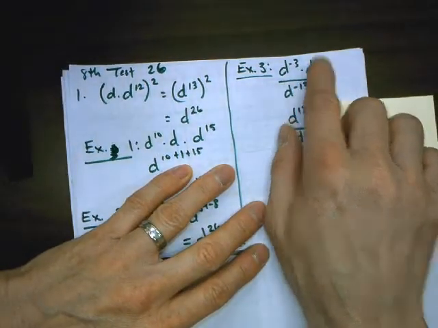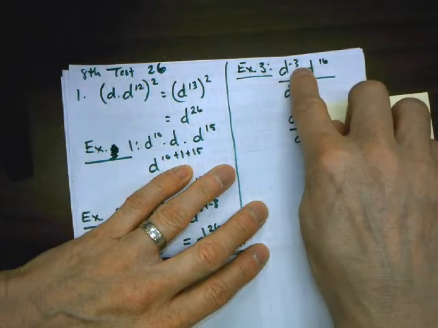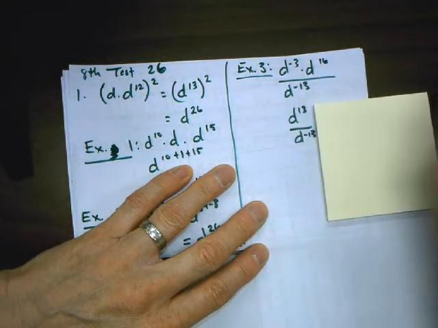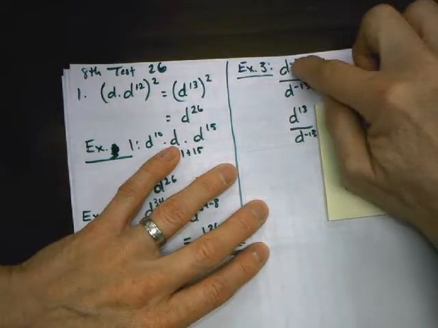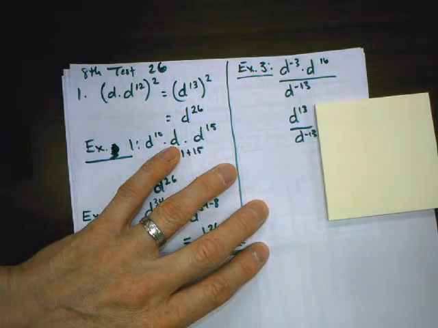So what we do there again is to add the exponents. If we did teams, opposite teams mean subtract, so I do 16 take away 3 to get 13. And then I ask myself who has more. There's more positives than negatives. That's why it's positive 13 on the top.